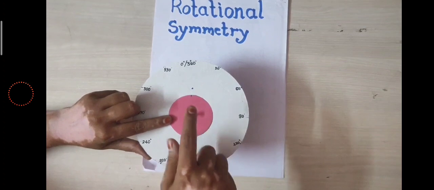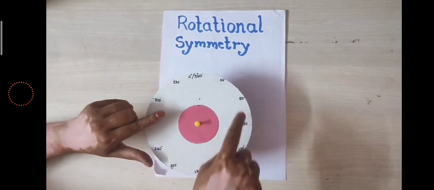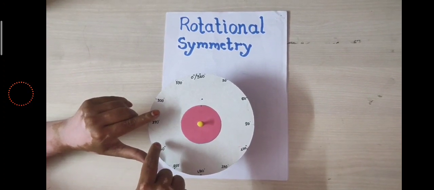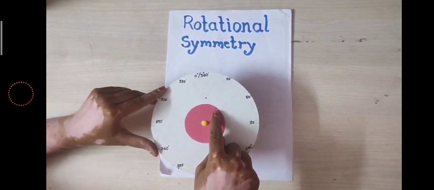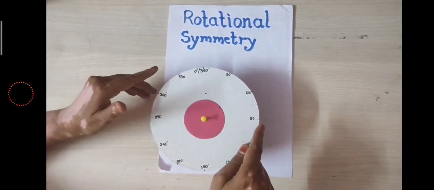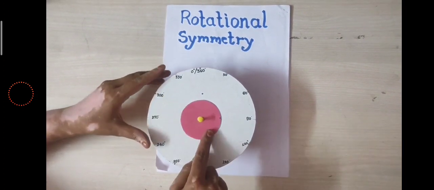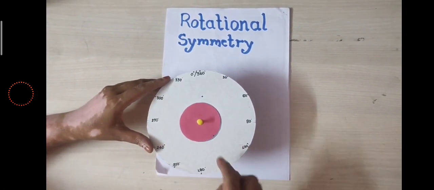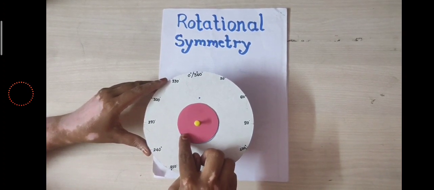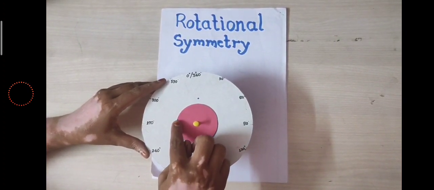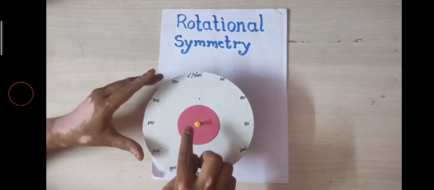Now we will see the order of symmetry of a circle. I have marked one dot so that we can locate at what angle the circle looks exactly like the one behind. So I have started rotating. Behind, the blue colored circle is also there. At every angle the circle is able to completely cover the blue shape behind. See, it reached 210, 240, 270, 300, 330, 0, or we may say 360 once again.